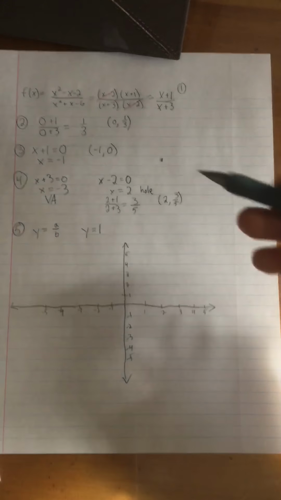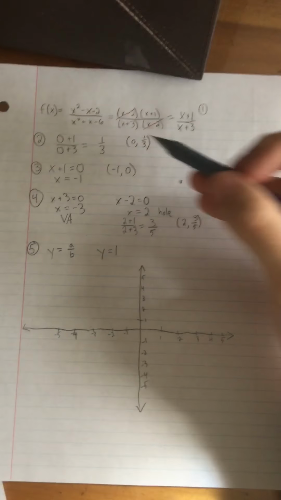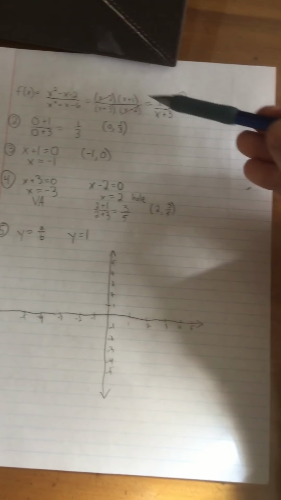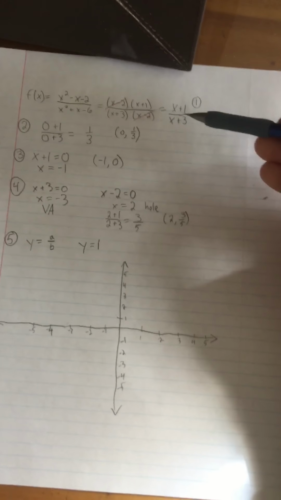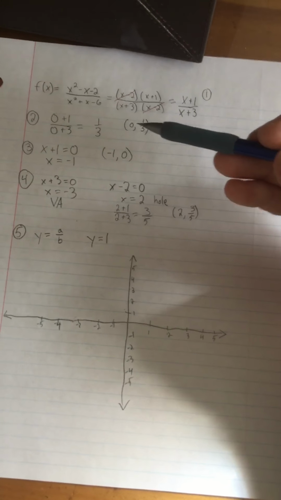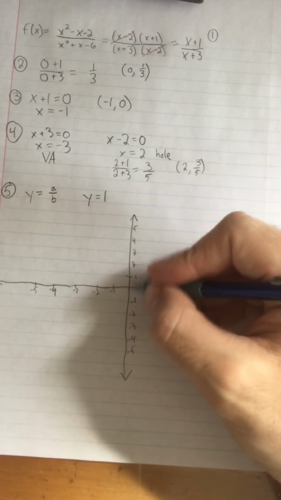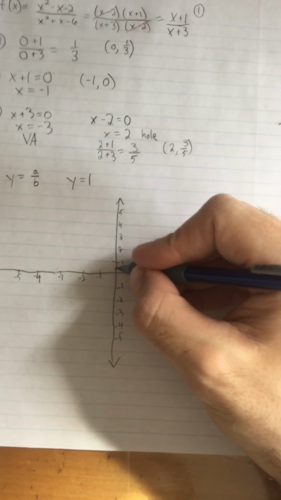So now that I have my coordinate plane done, I'm going to go through each step and see what values it gives me that I should put on my graph. This first step was just simplifying, so that doesn't give me any points. My second step here gives me the point (0, 1/3). So my x value being 0, my y value being 1/3.